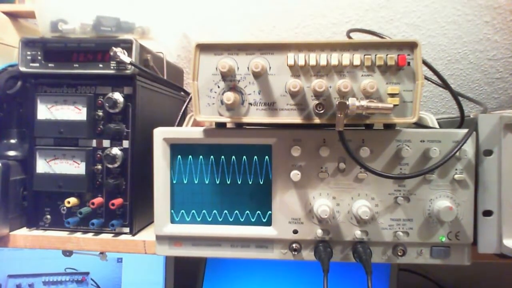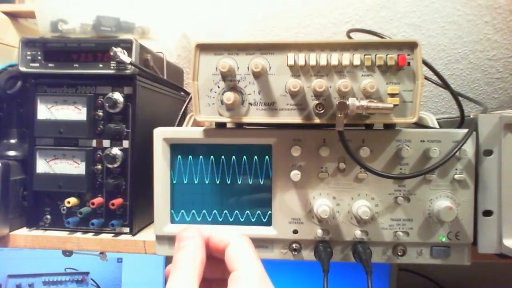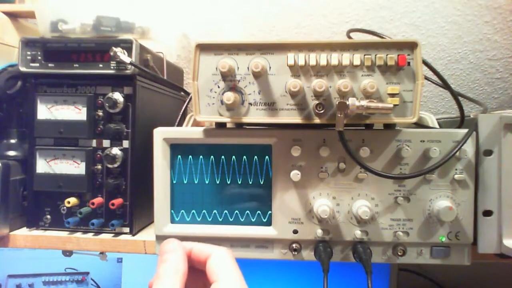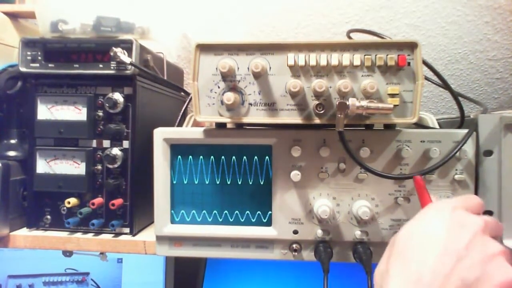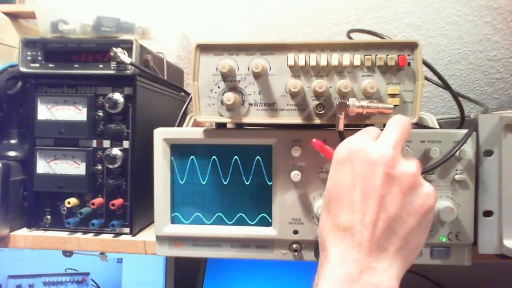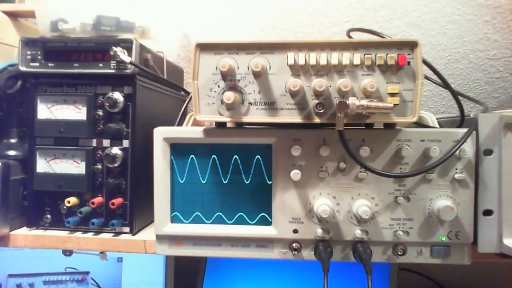Right now I'm at about 43.6 kilohertz, and my output is at about 10 volts peak to peak.